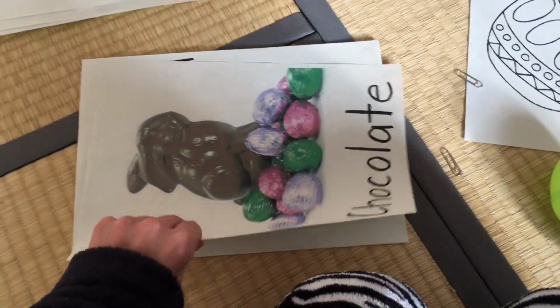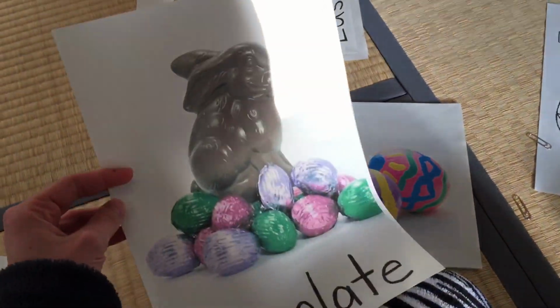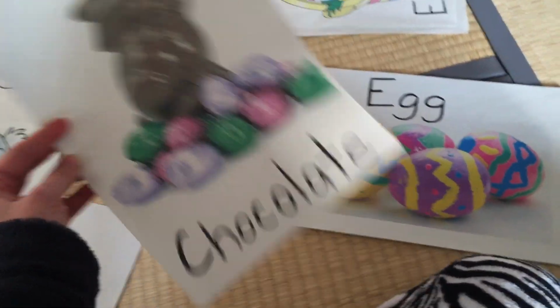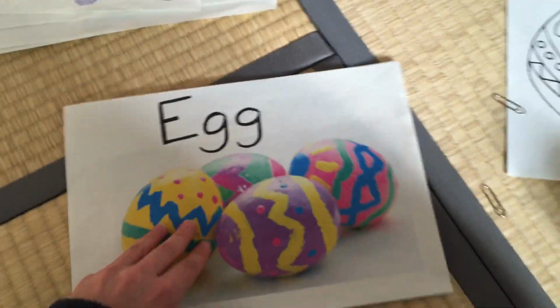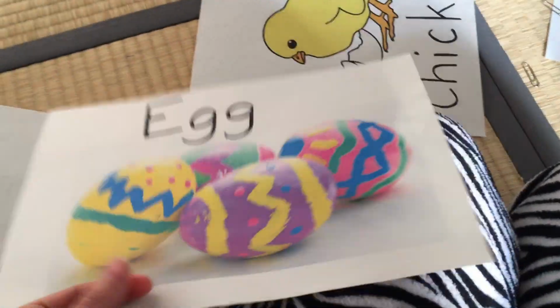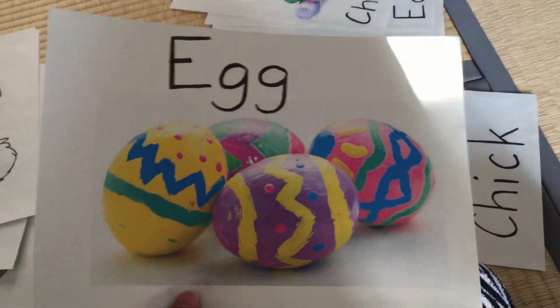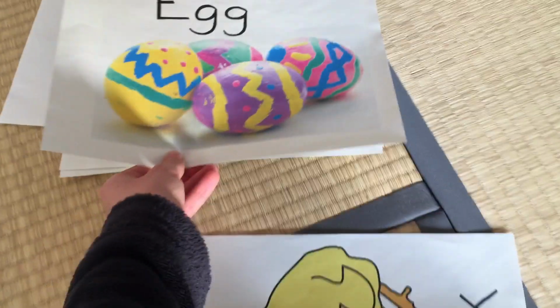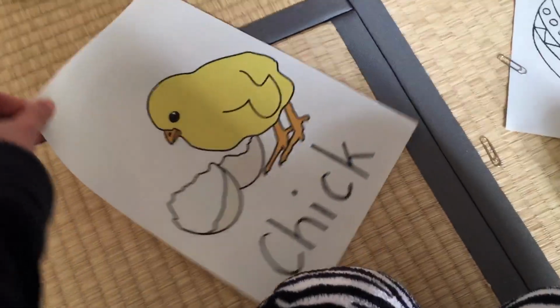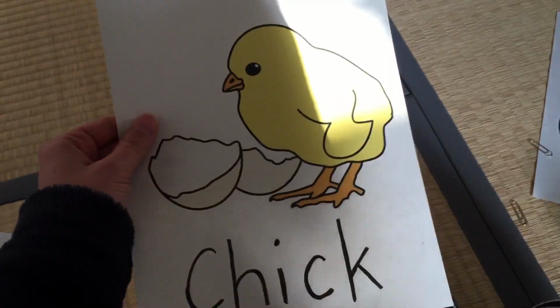So Easter, and then I've got chocolate. So chocolate rabbit, chocolate eggs. So these are Easter eggs, and I was surprised. Quite a few students know about Easter and Easter eggs, so it was a lot easier too. And the last one is chick.